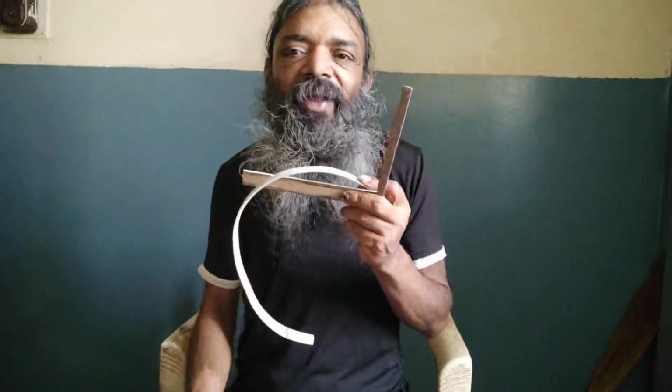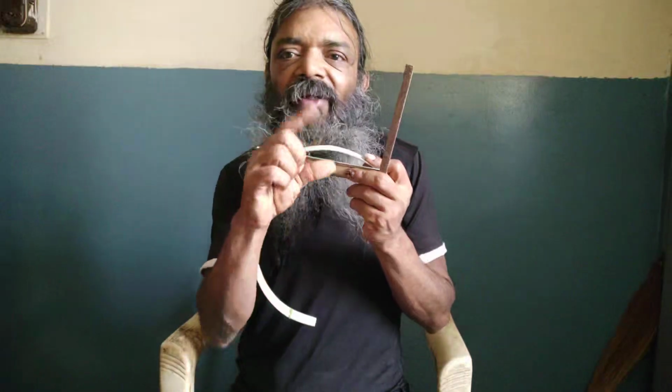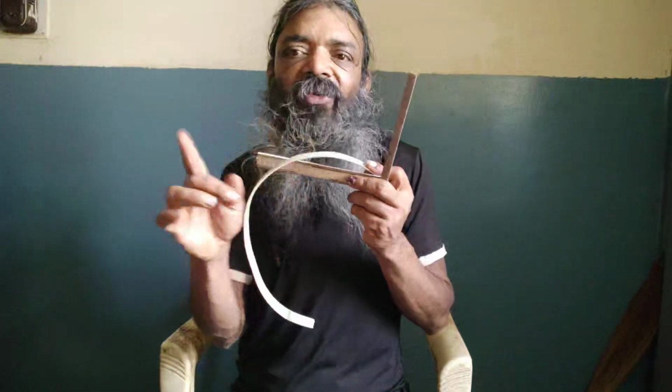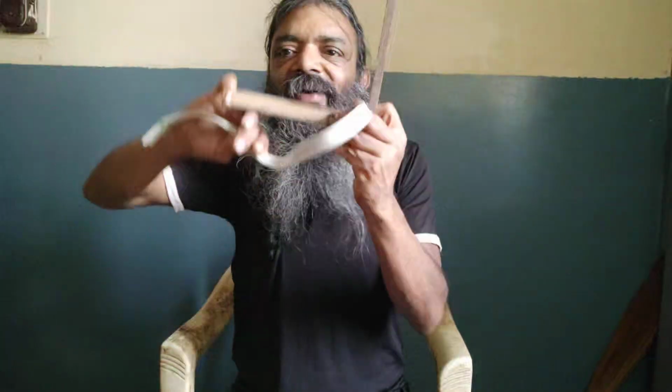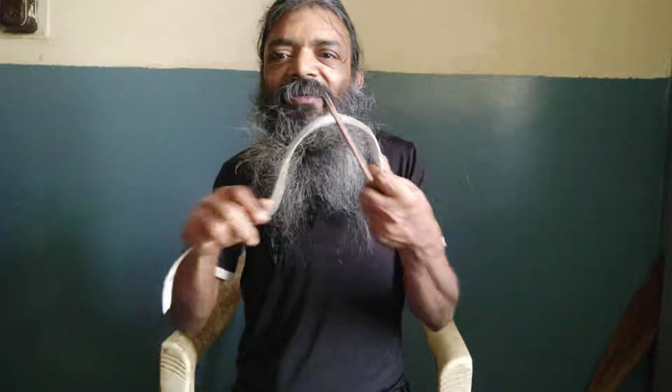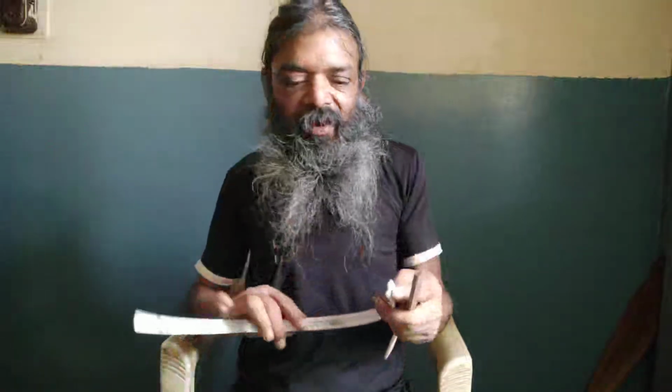R is dependent upon theta. R is not constant. If I move in theta, R is also changing. Now, if this is a sinusoidal wave, then I'll chop 0 to pi into n parts. I'm chopping theta into n parts.